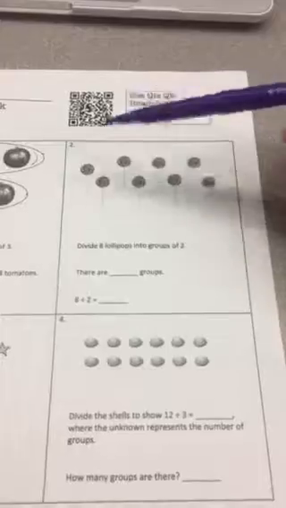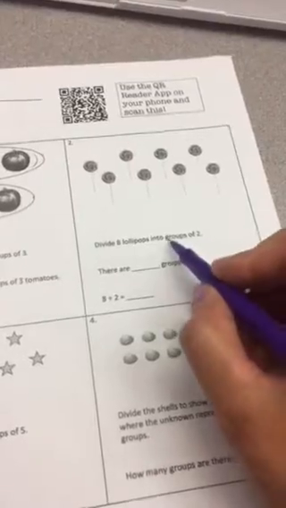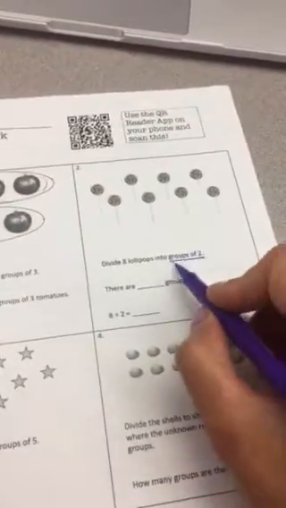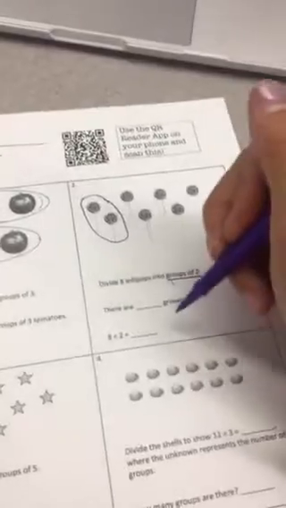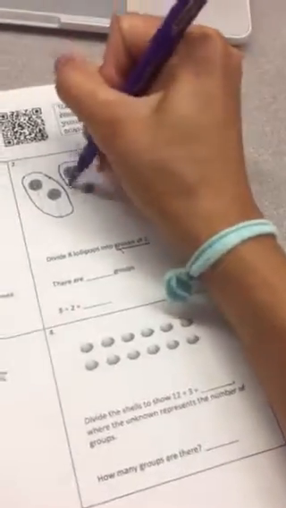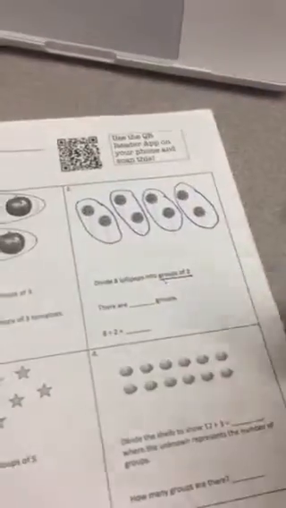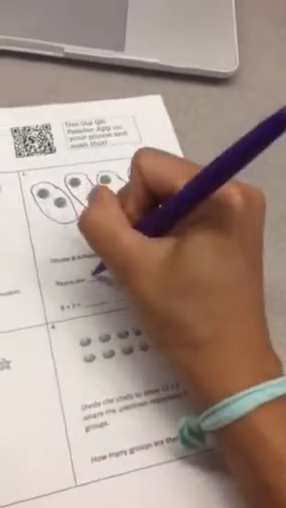I'll show you the second one. Divide 8 lollipops into groups of 2. Now, your child might get confused because they may think that this means 2 groups. However, groups of 2 is telling us that the size of the group is 2. Our unknown factor is the number of groups. Now I count my big circles or my groups. 1, 2, 3, 4. There are 4 groups. 4 was our missing factor.